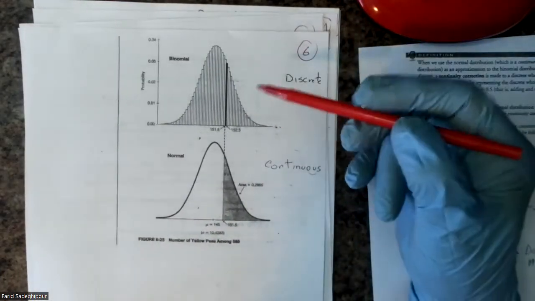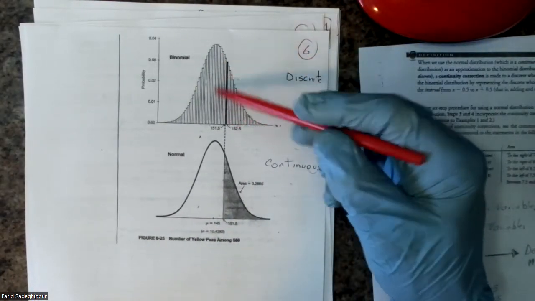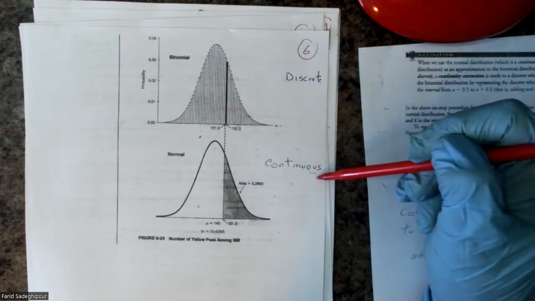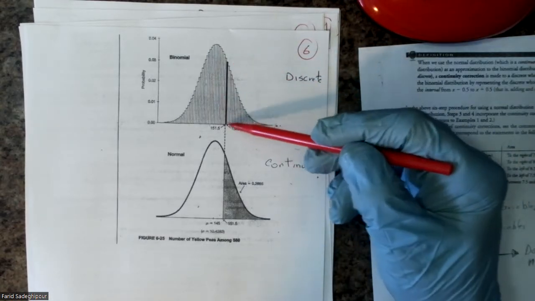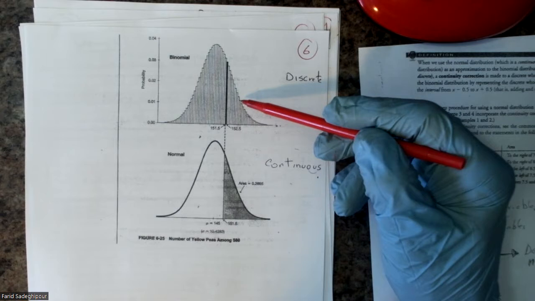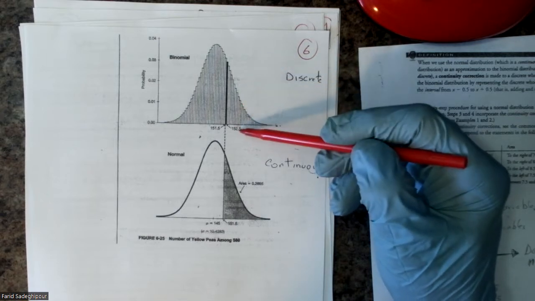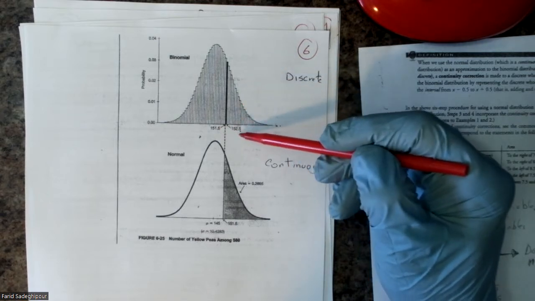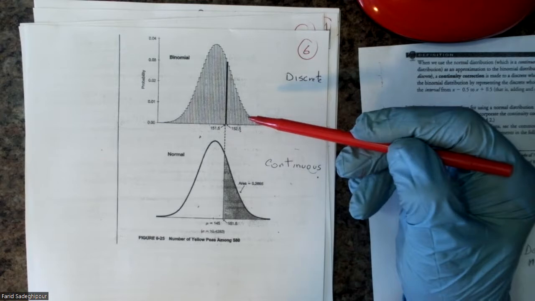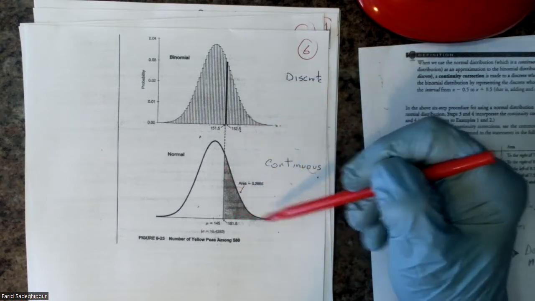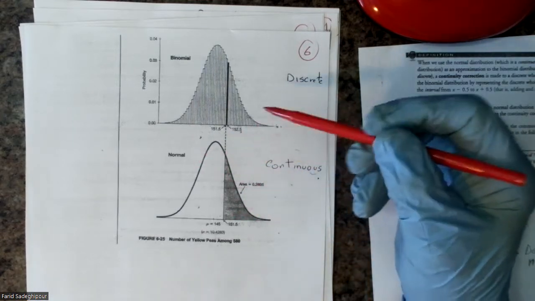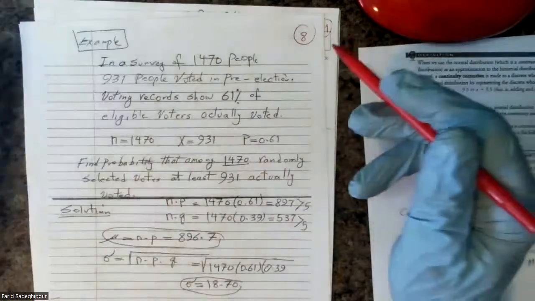You see here, this is a binomial or discrete number, and if you want to change it to continuous, you add and subtract 0.5 around the value. So that would give you the continuous or normal distribution curve.